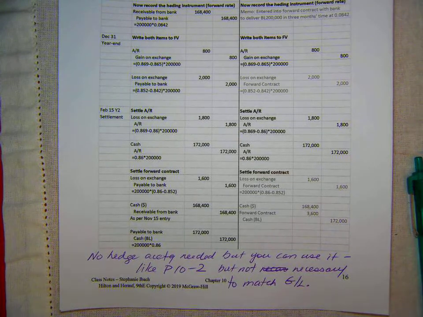So these last two pages, 15 and 16, aren't really critical. I'd focus on the stuff we did in the examples.